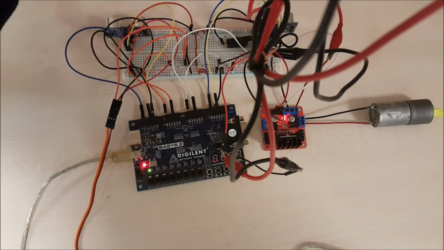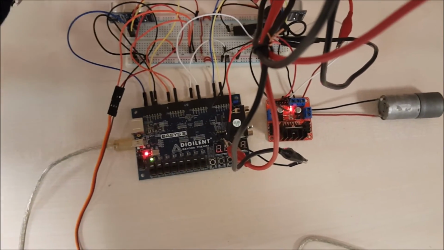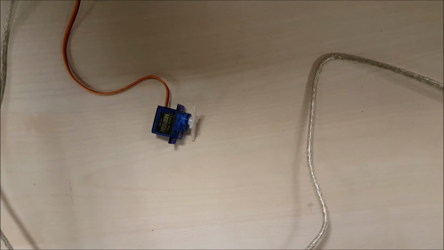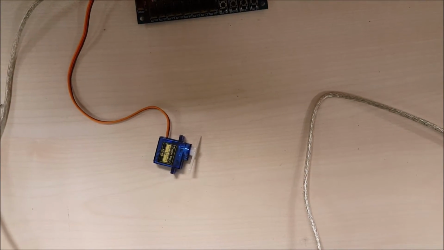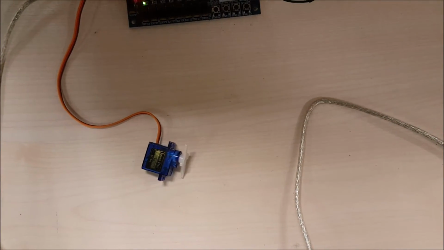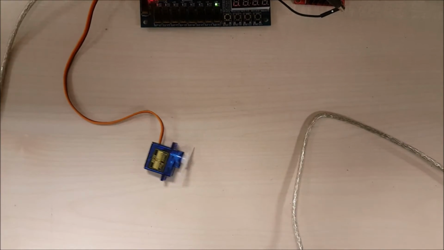This is the debug LED. Probably you can hear that, you can see that, the green one, and the servo changes its direction. This is on the left side, and this is on the right side.